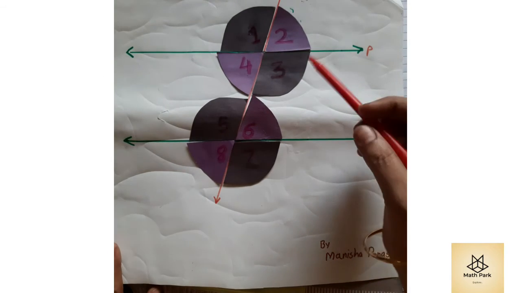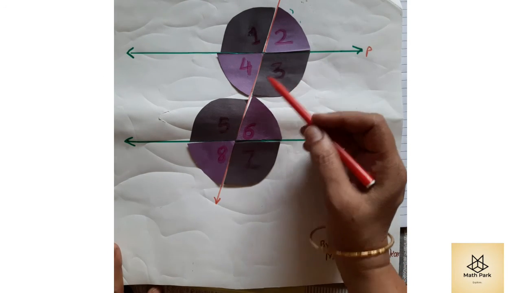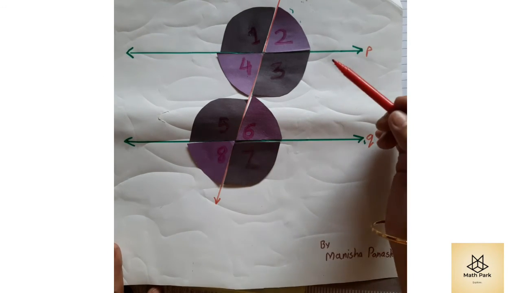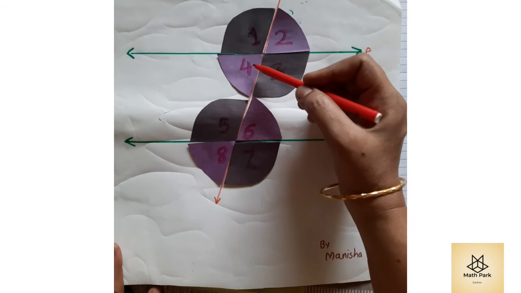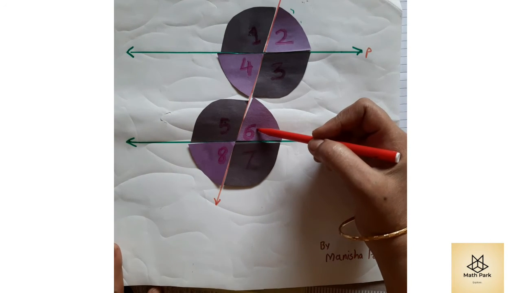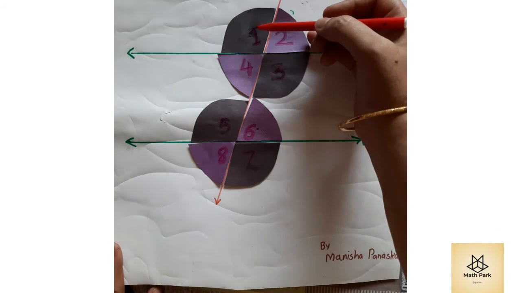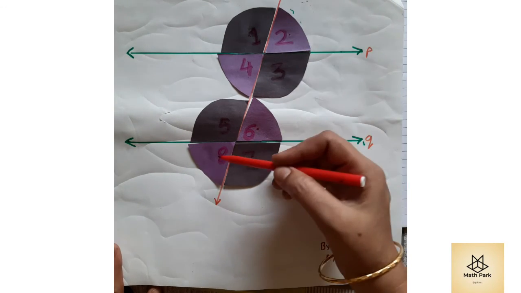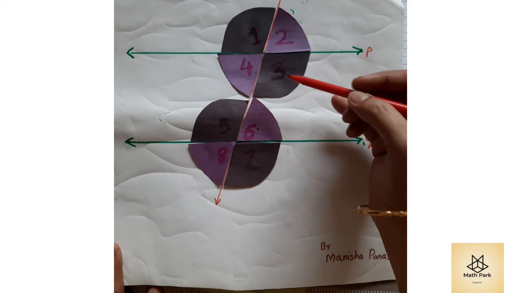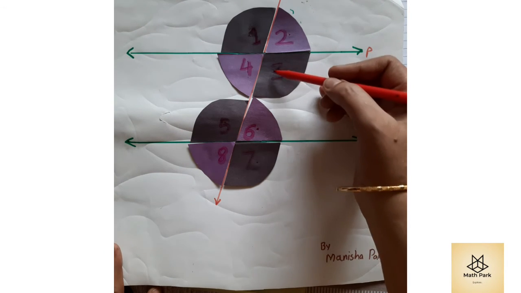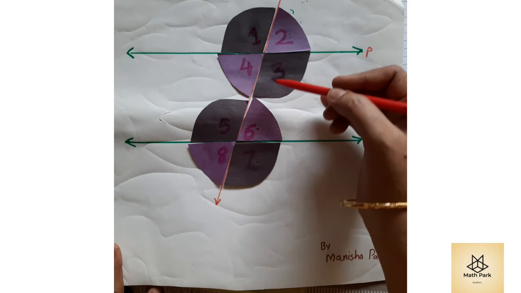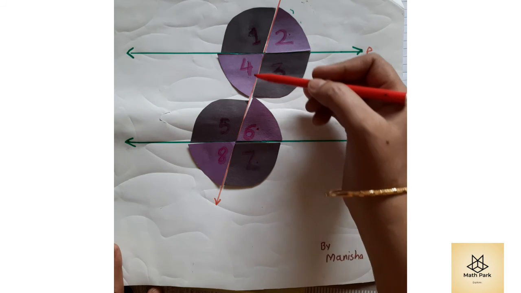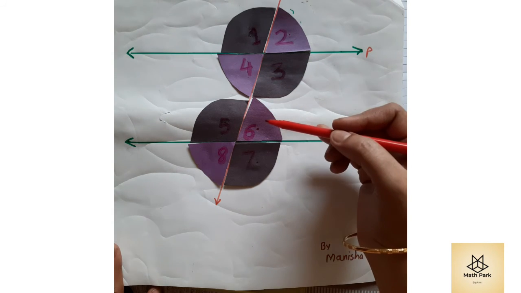Then we have alternate interior angles are equal. So angle 3 and 5 form a pair of alternate interior angles, angle 4 and angle 6 are equal. Alternate exterior angles are equal. Angle 1 is equal to angle 7, angle 2 is equal to angle 8. And lastly, the interior angles on the same side of the transversal are supplementary. So 3 plus 6 add up to 180 degrees and 4 plus 5 add up to 180 degrees.